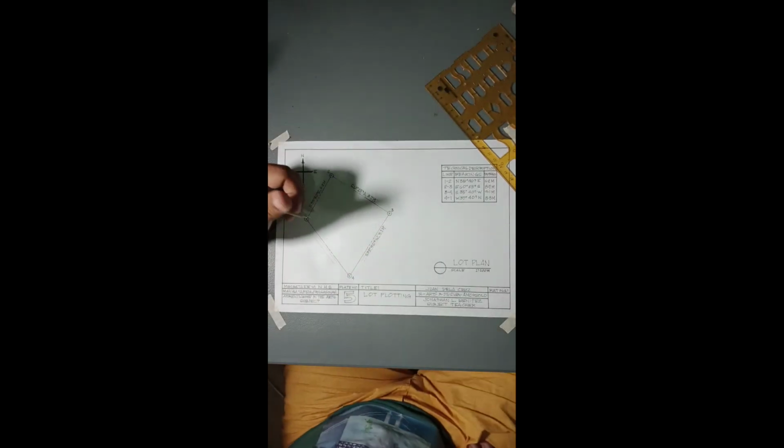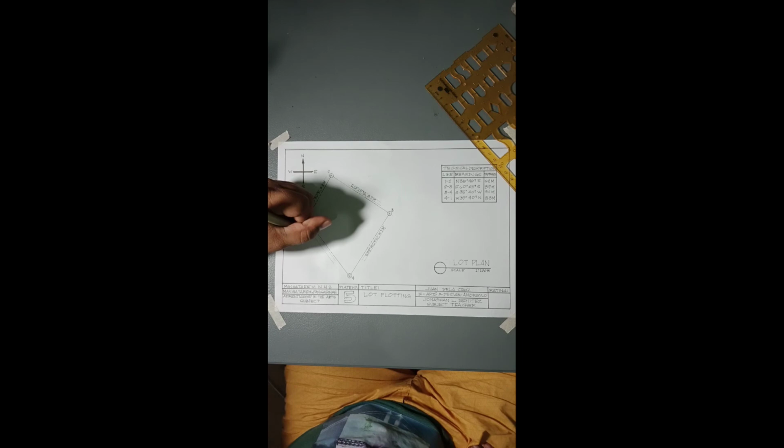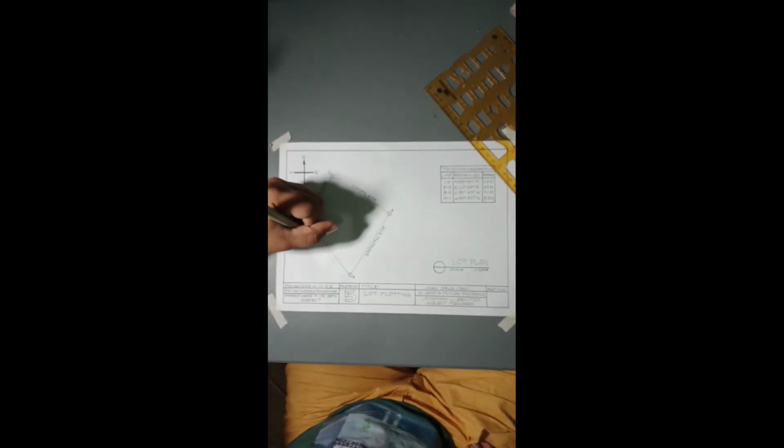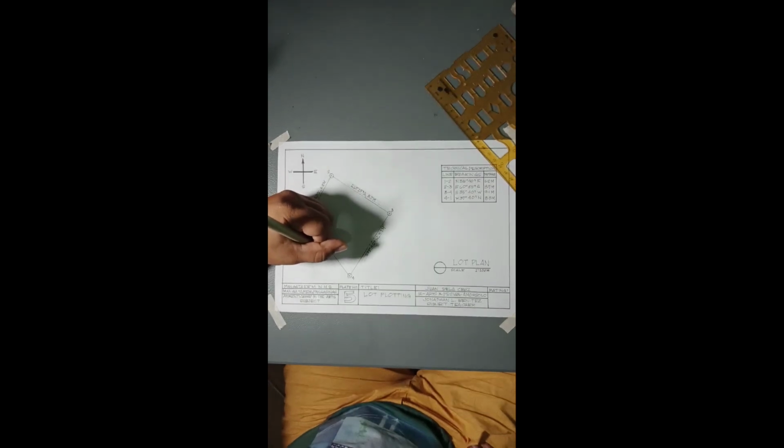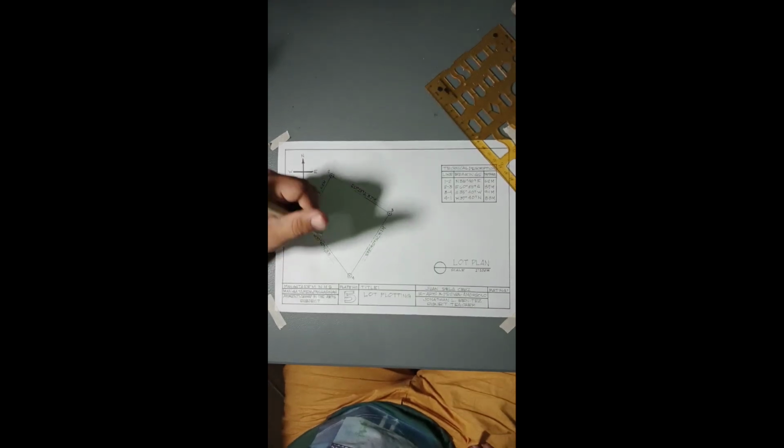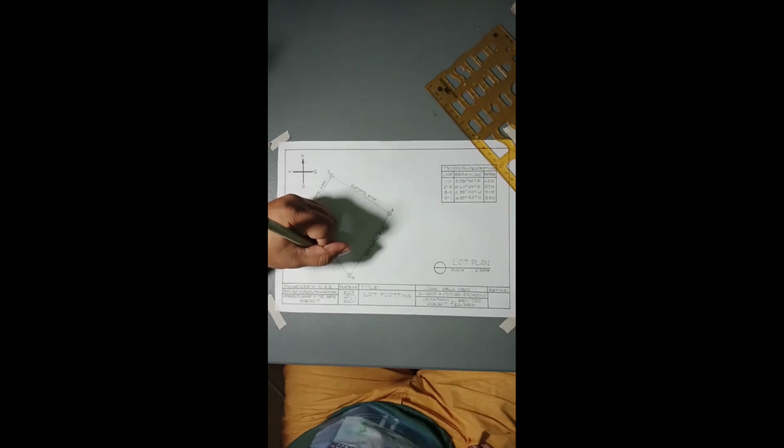And then the last one, west 37 degrees 40 minutes north, comma, 8.8 meters.